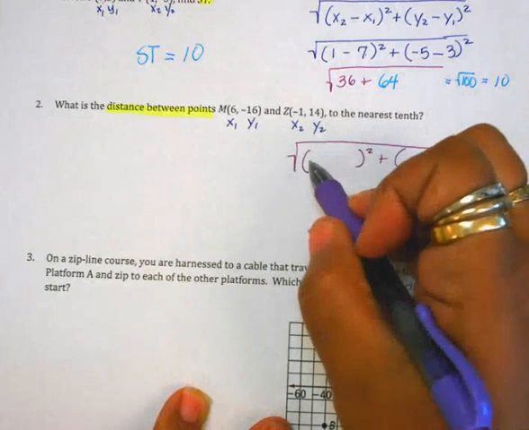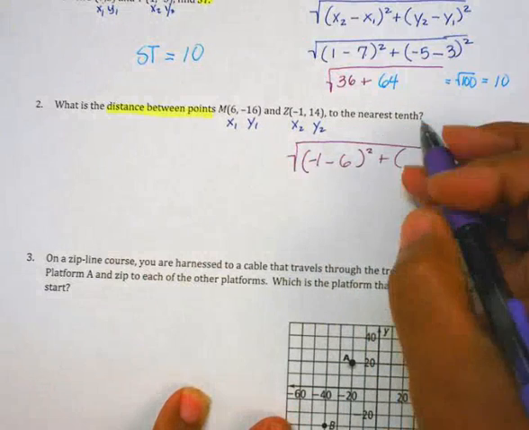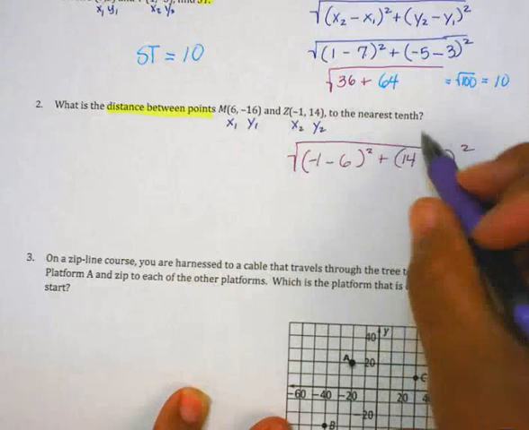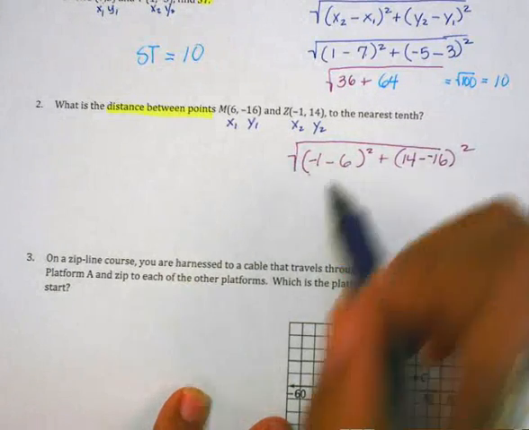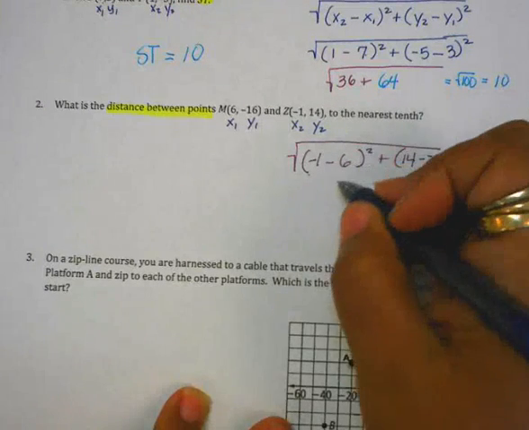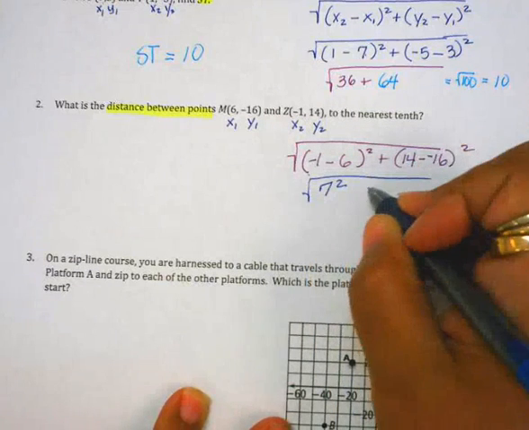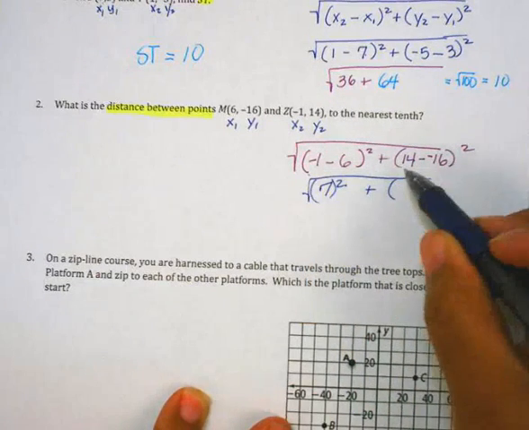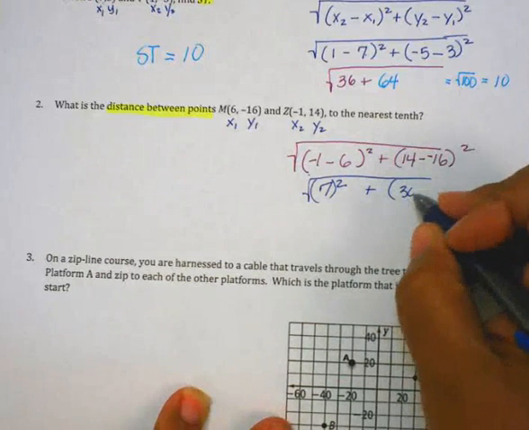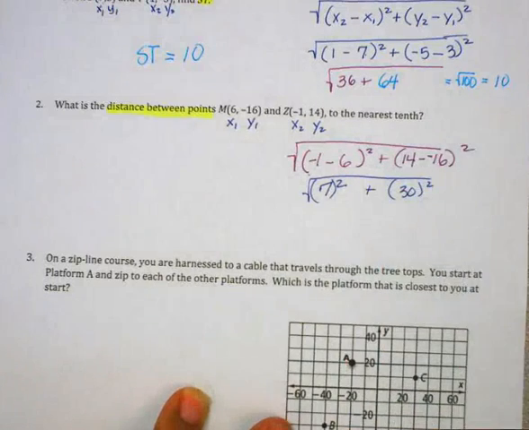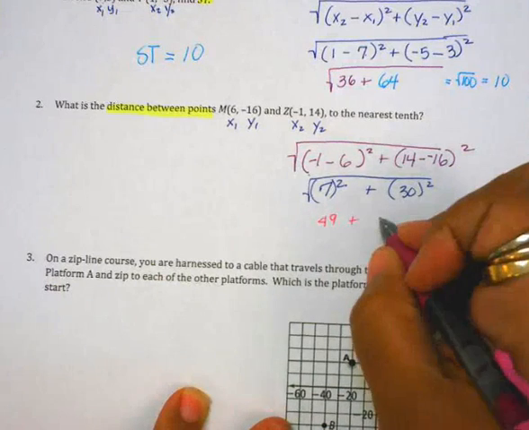x2 is -1, x1 is 6, y2 is 14, y1 is -16. -1 minus 6 is a -7 squared. 14 minus -16 is 30 squared. 7 squared is 49. 30 squared is 900.